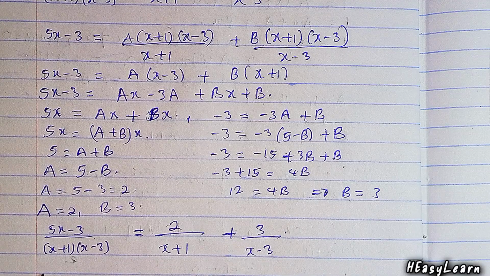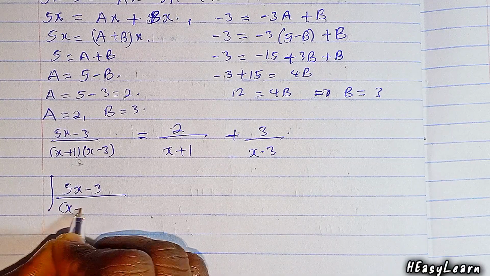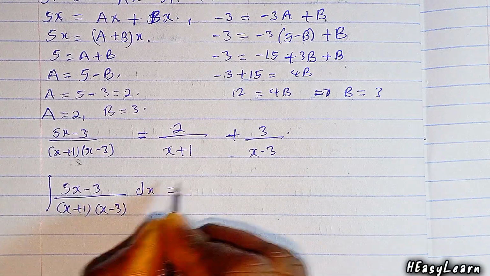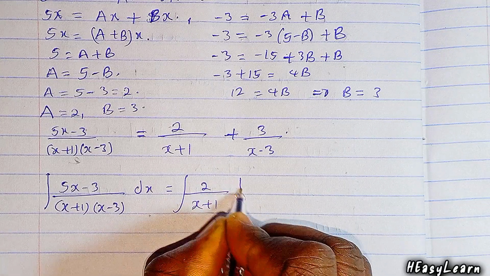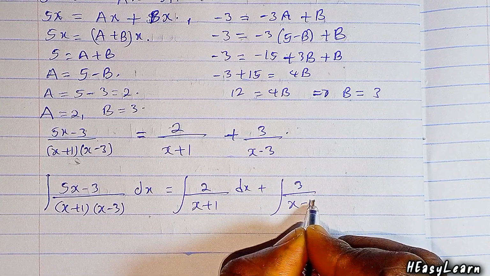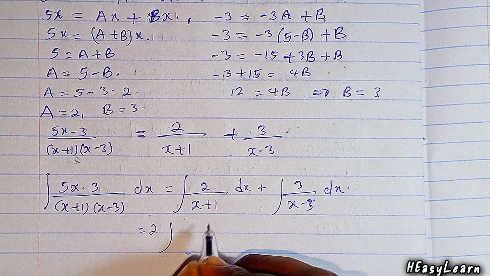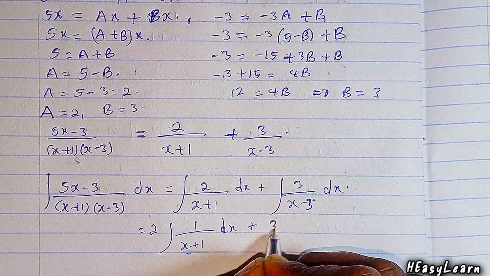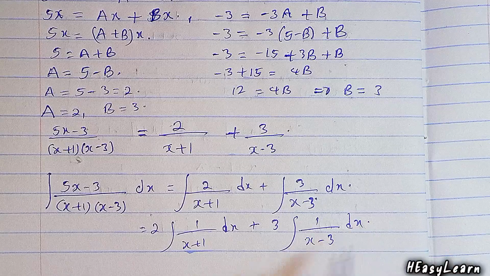So from here, to integrate (5x minus 3)/((x plus 1)(x minus 3)) dx is the same thing as the integral of 2/(x plus 1) dx plus the integral of 3/(x minus 3) dx. Remember that 2 is a constant, 1 over x plus 1 dx, plus 3 is also a constant, 1 divided by x minus 3 dx.